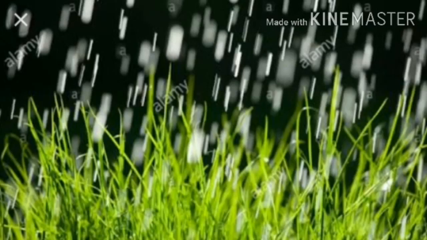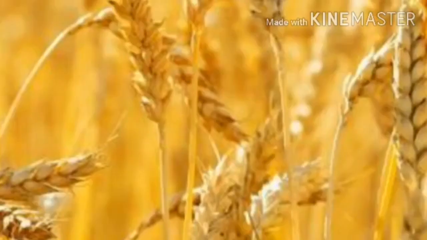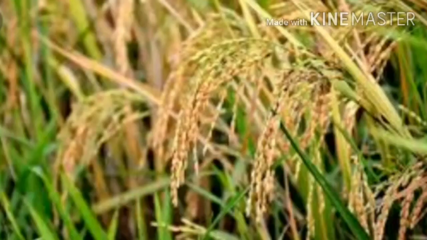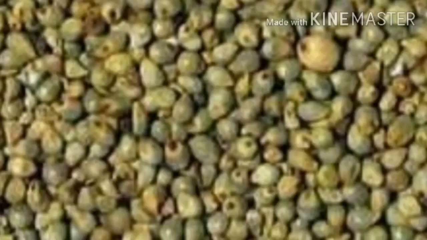Can you give me some examples for cereals? Yes. Wheat, rice, jowar, bajra, etc. are cereal plants.